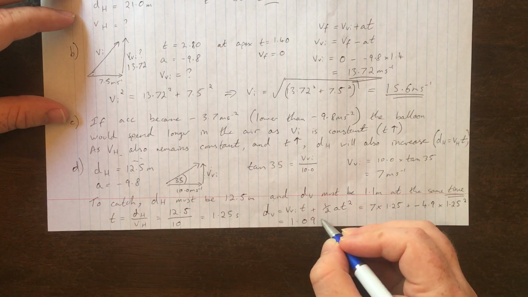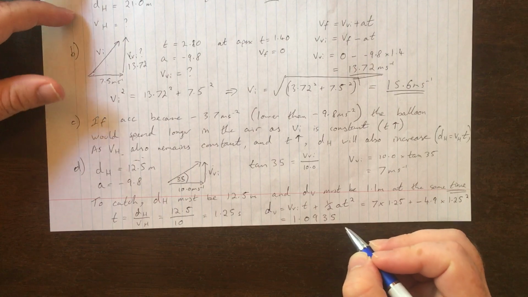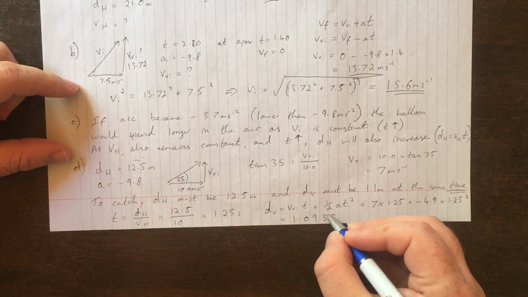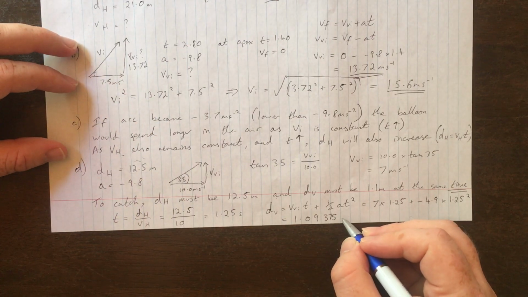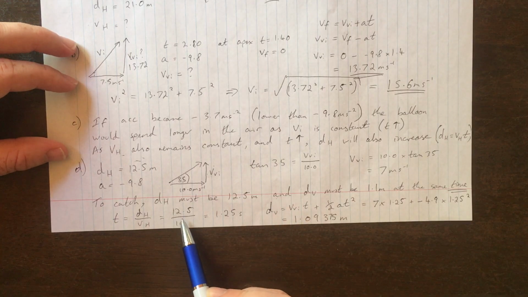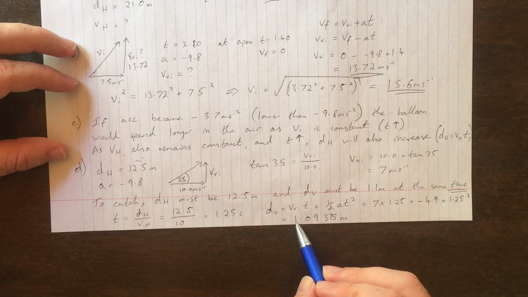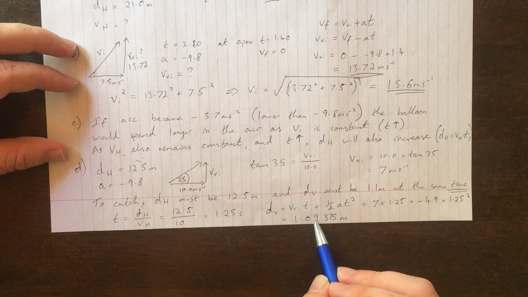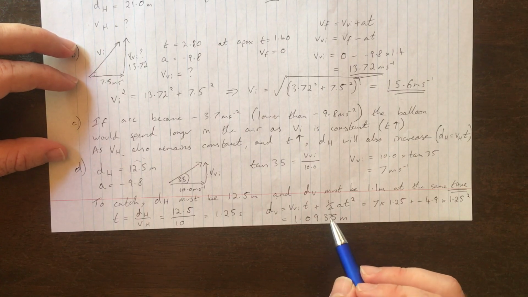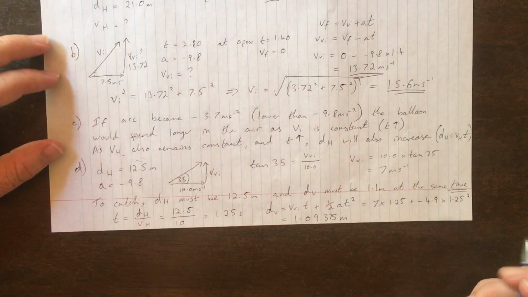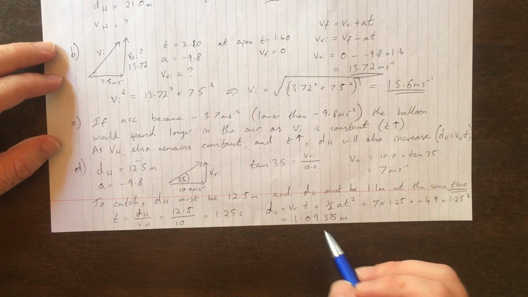And when we crunch those numbers, we get something like 1.09375, and that's in meters. So what we can see there is that at the time it's covered 12.5 meters horizontally, it is at a height above its launch position of 1.09375 meters. So it's effectively about 6 centimeters below where his hand would be to catch it. Assuming that he can move his hands a little bit, he would be able to catch that no problem.